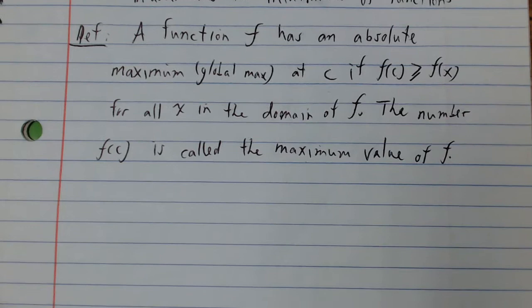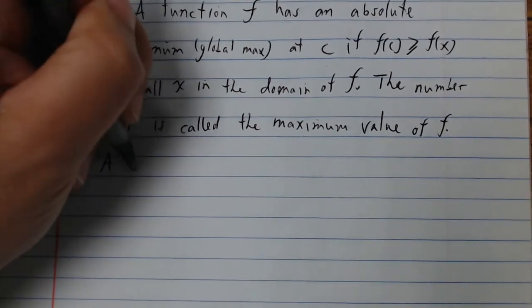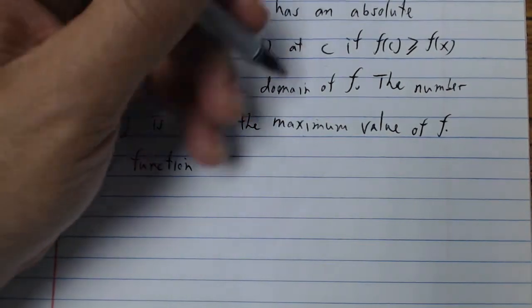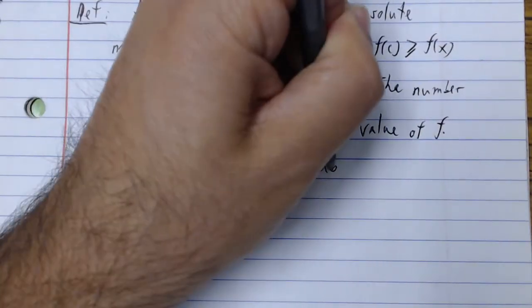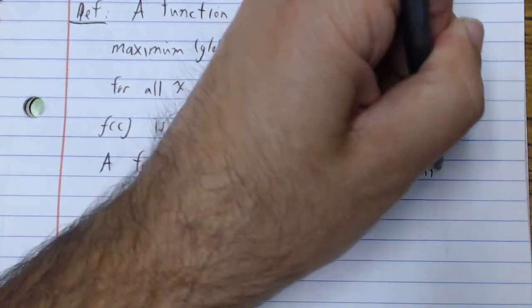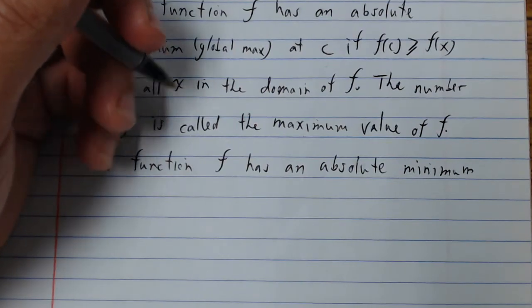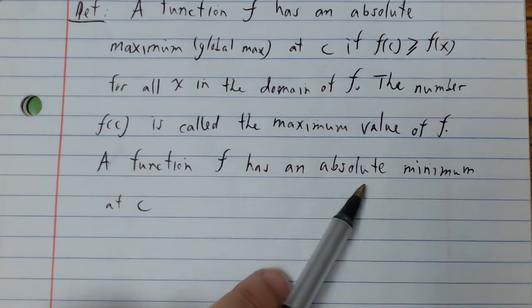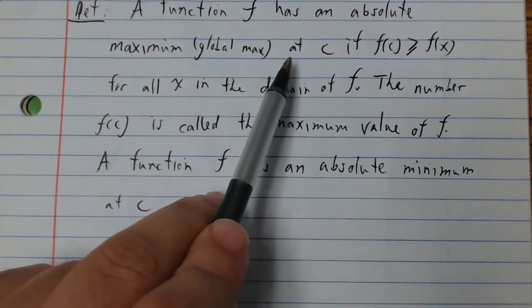Now let's also define an absolute minimum. So a function f has an absolute minimum at C. And by the way, absolute minimum or global minimum means the same thing, just like the global max.